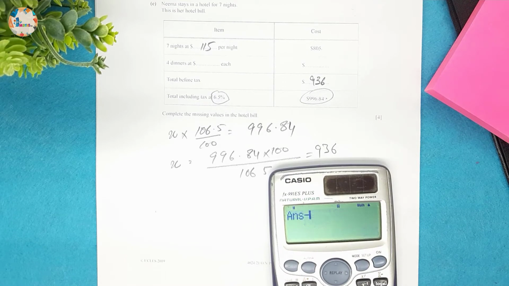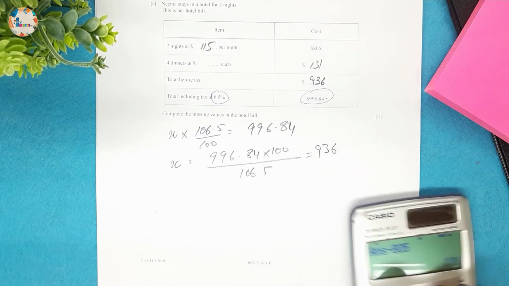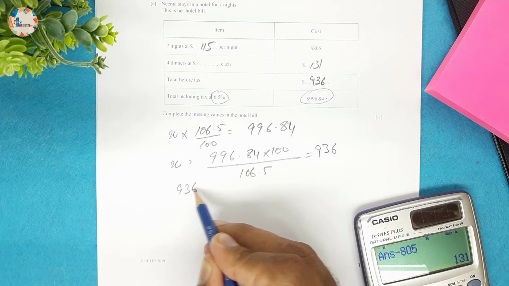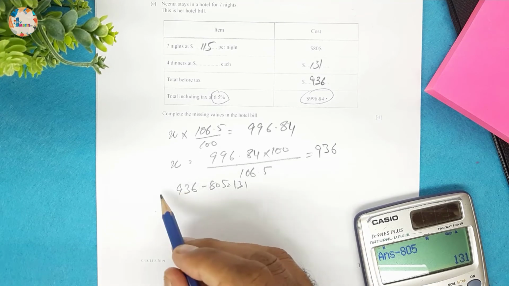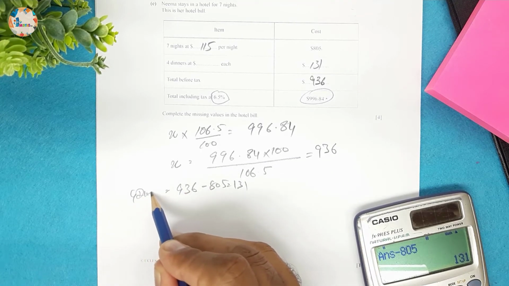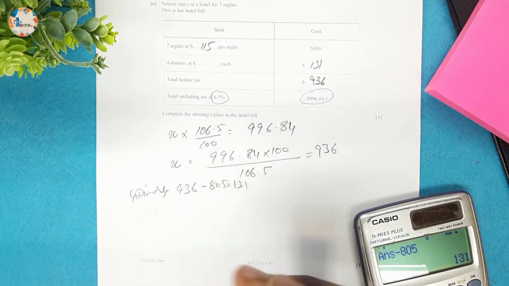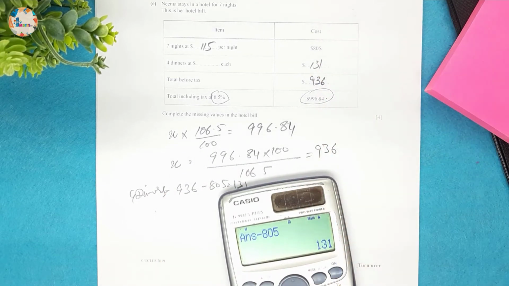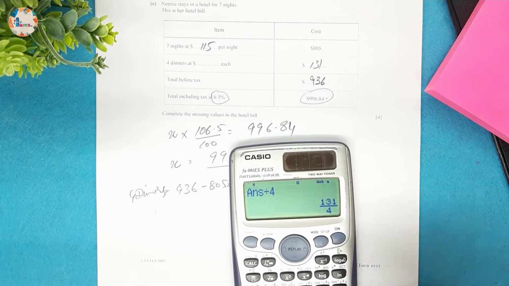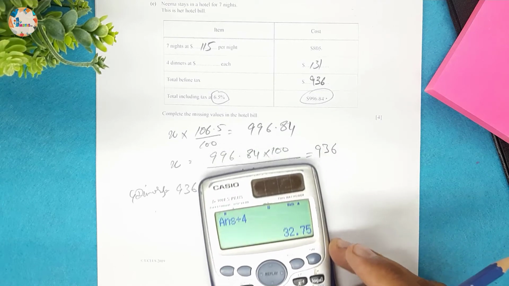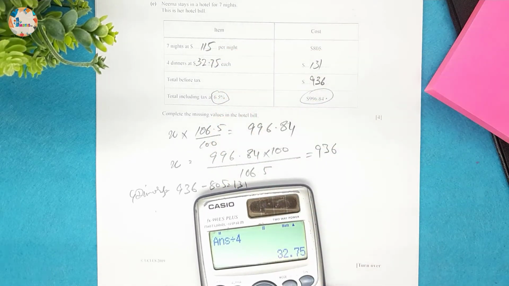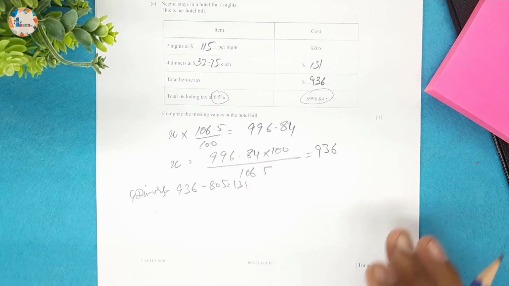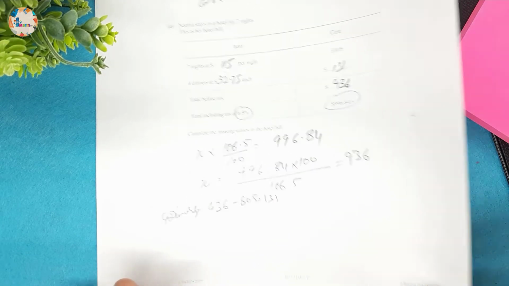So this minus 805 will be equal to 131. So we can write here 936 minus 805 is equal to 131. This will be for 4 dinners. So next we can take 131 for 4 dinners, divided by 4 will be for 1 dinner. That is equal to 32.75. 32.75 we will write over here, and with that one this question will be completed.